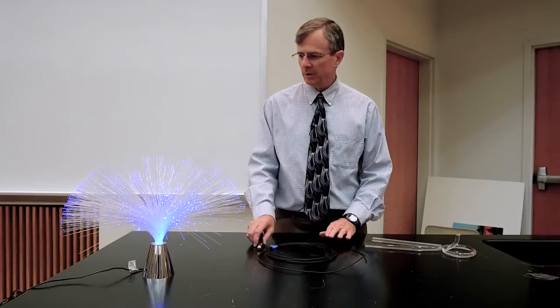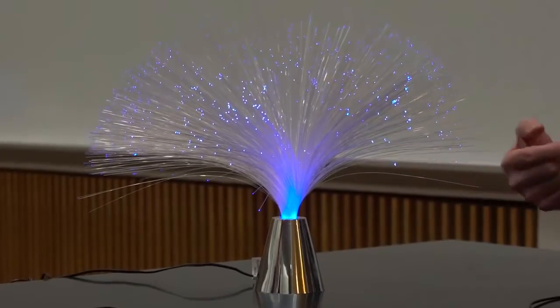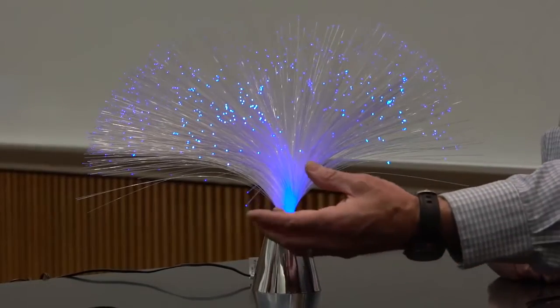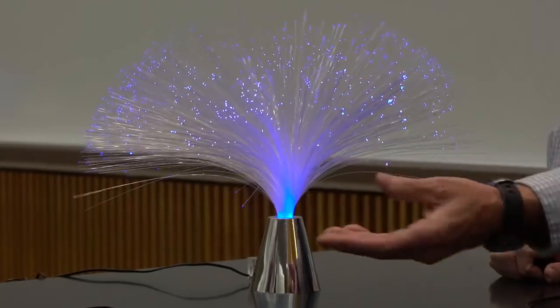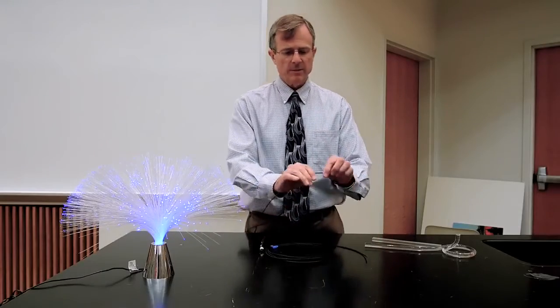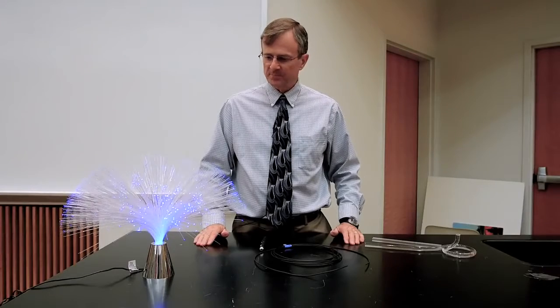This is an example of, we have a source of light in the base here, and each of these are strands of plastic, and they are channeling the light through them. And they can be bent, and they'll still channel that light. There is a certain radius. If you kink it really hard, then that brings you away from the total internal reflection, and you lose the effect. But very effective, very important in today's technology, total internal reflection.